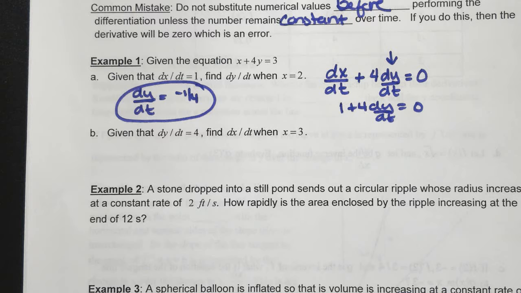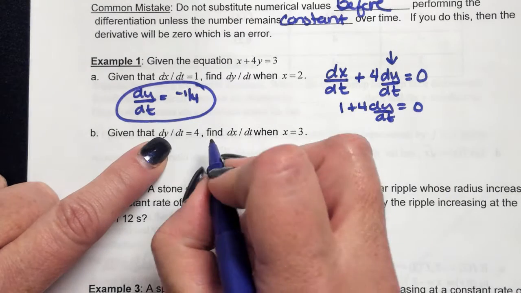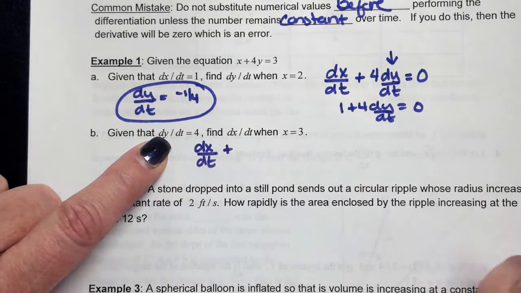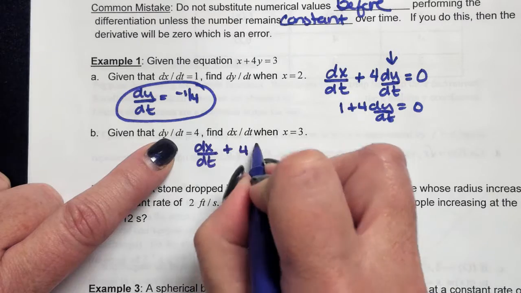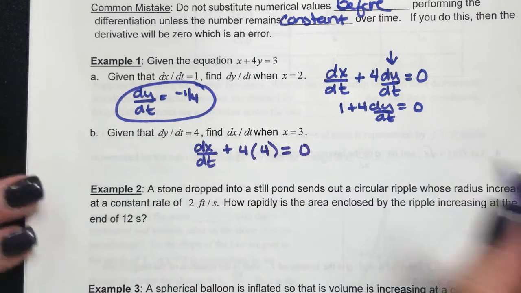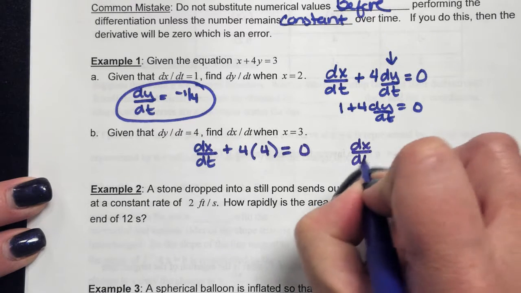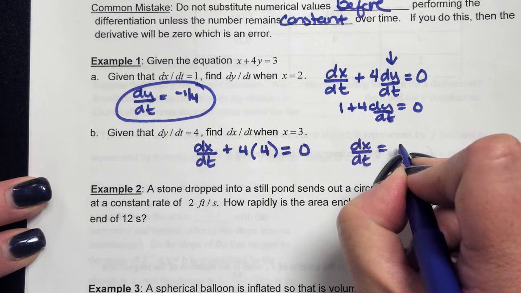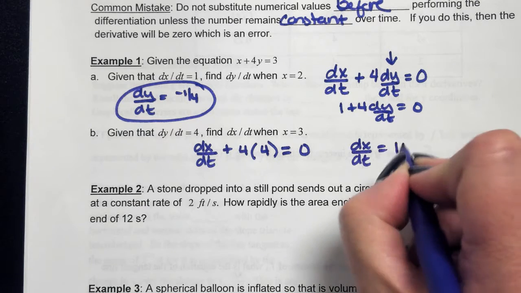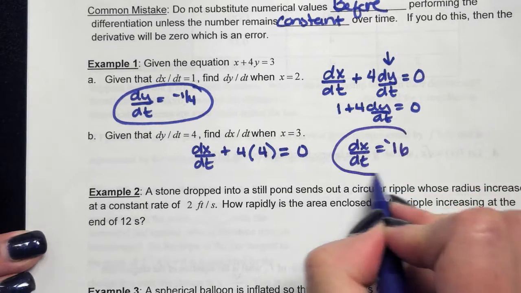So then for part B, very similar situation, except now they want you to find dx/dt. Notice that x equals 2 in part A and x equals 3 isn't even going to come into play in the problem. That's that extra information I was talking about. So again, using the same equation, dx/dt plus 4 times dy/dt, which is 4, is equal to 0. So what's dx/dt going to be equal to? Negative 16. Okay?